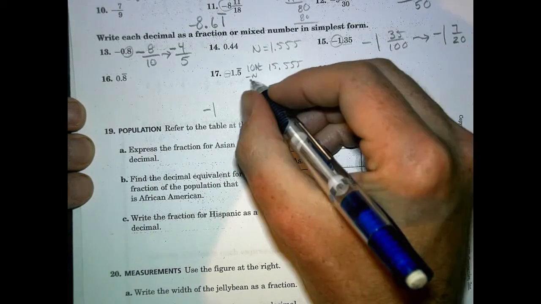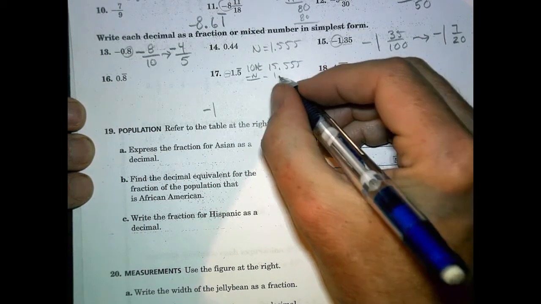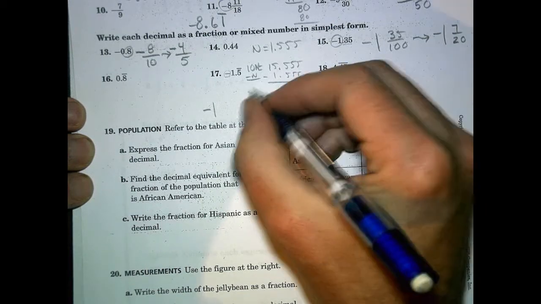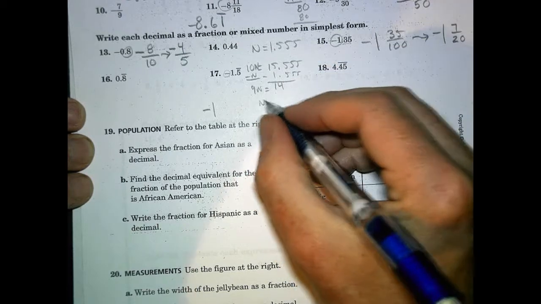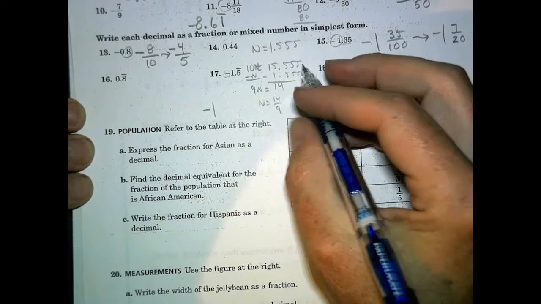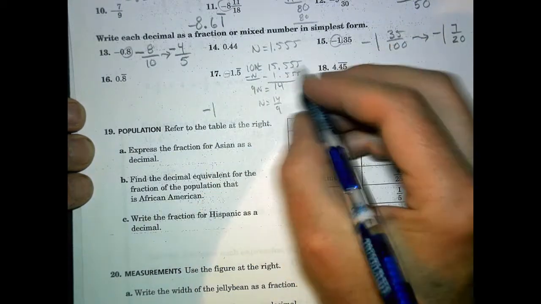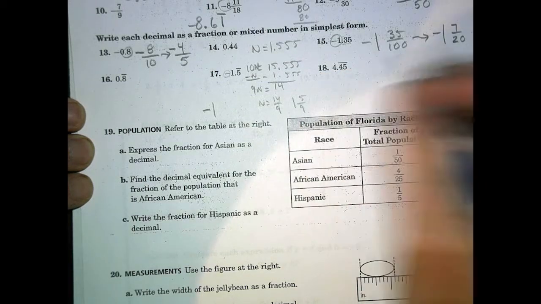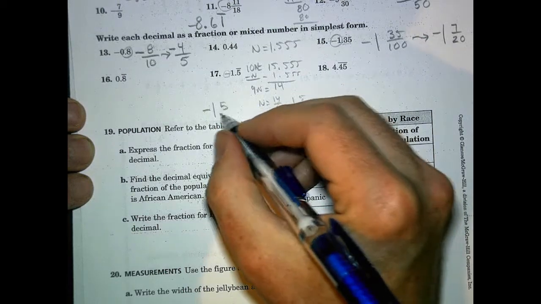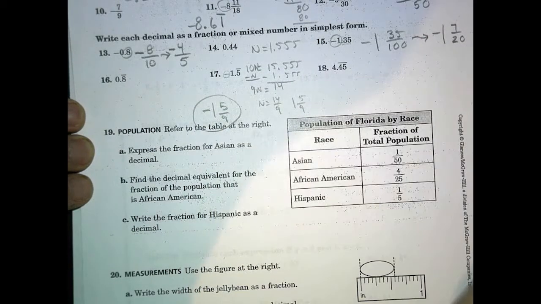Subtract an n from both sides. The value of n here is 1.555. So that 9n equals 14. n equals 14 over 9. Right? And so we have 9 goes in there 1 time with 5 left over. So 1 5/9. So -1 5/9 is my answer there.